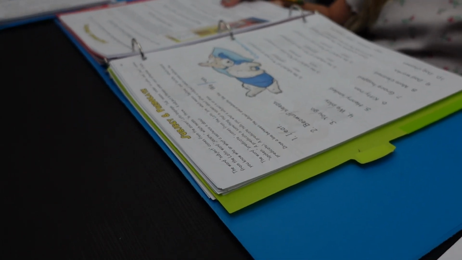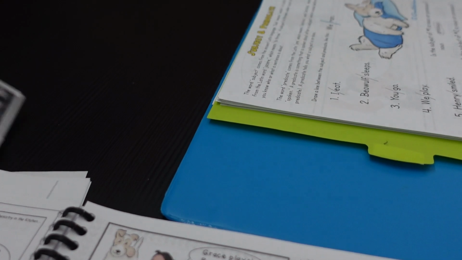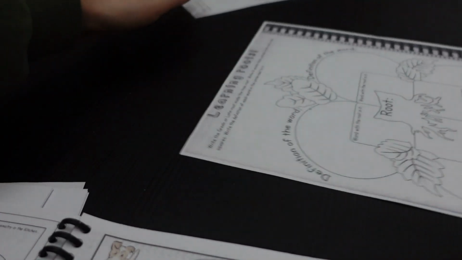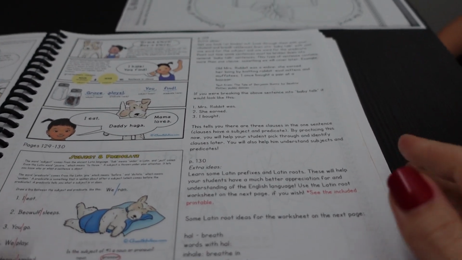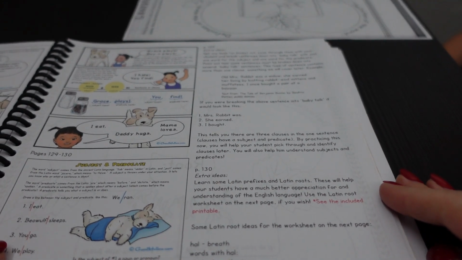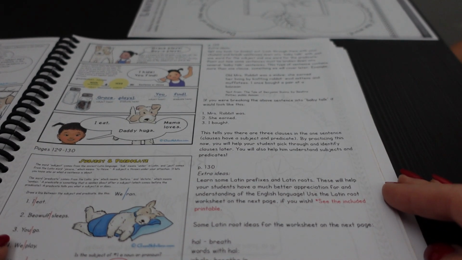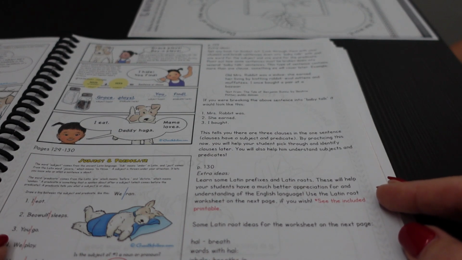Okay, so now we are going to do some roots, which you guys are pretty familiar with. I have this paper for you. So here's your paper. See in the very middle of that page how it says root? We're going to pick a root word. I have some examples. You can pick the root hal, H-A-L, which means to breathe, or sub. Or what other roots do you guys know? You can do different ones.